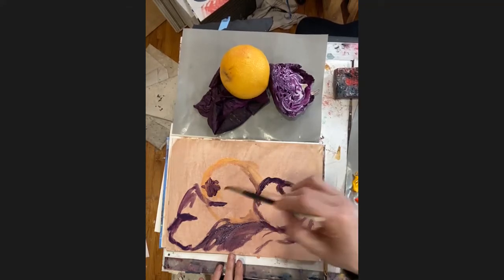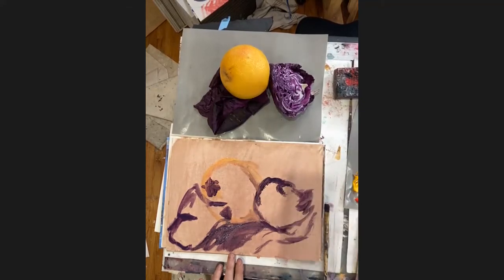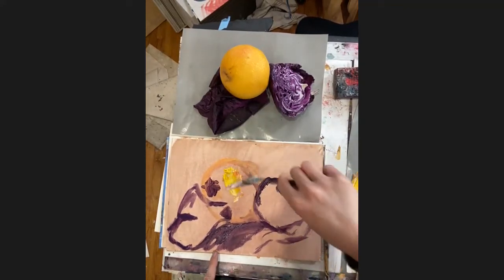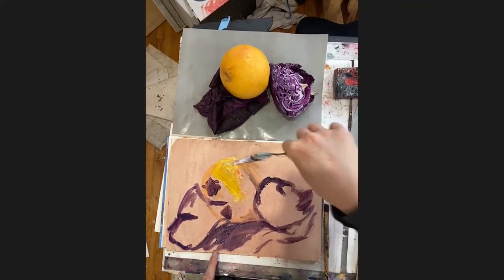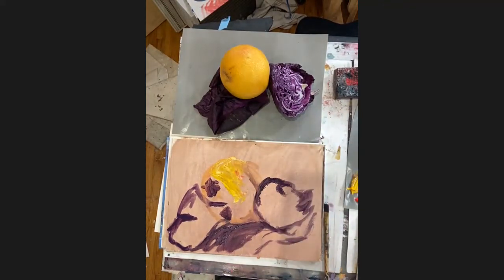I'm just going right in there with the purple. And you can also use your palette knife. Now again, this is just a sketch, so this is just for you to experiment with using your colors. I got a little orange mixed in there.